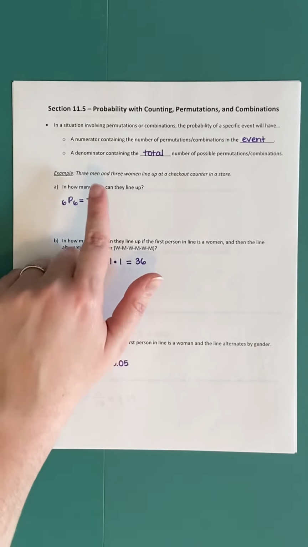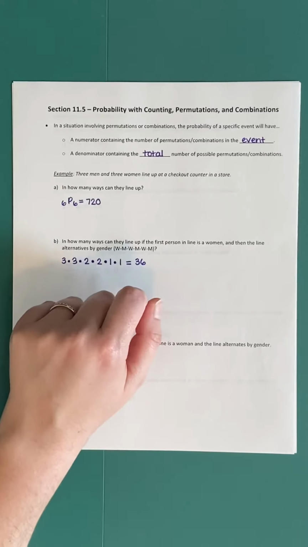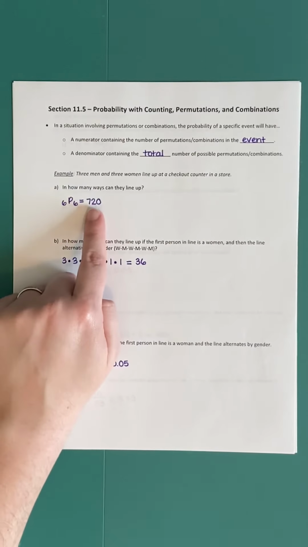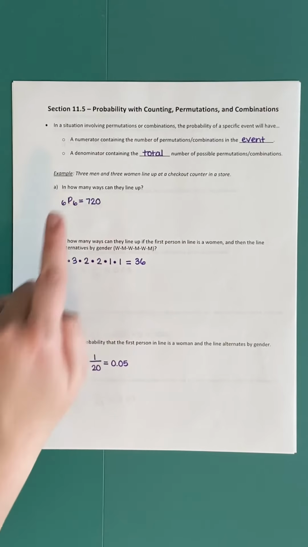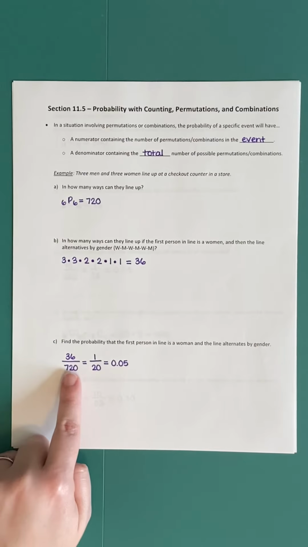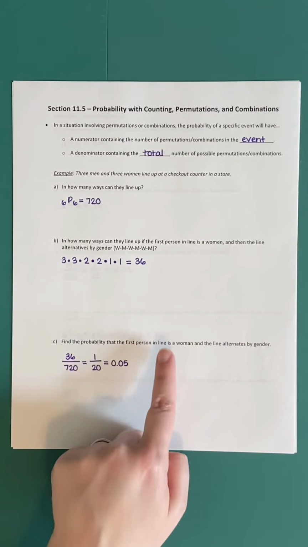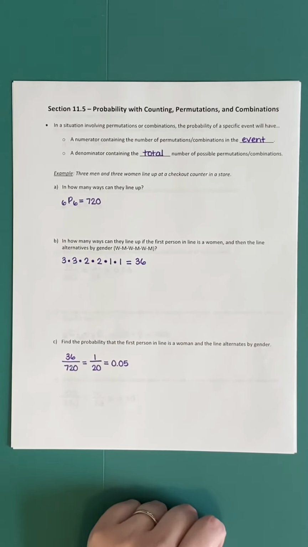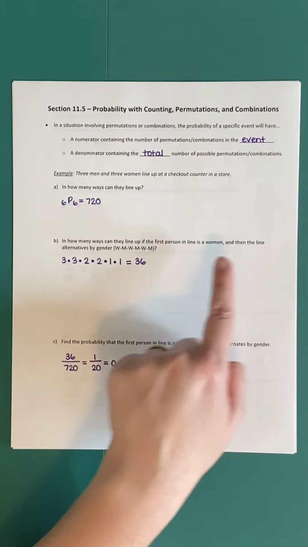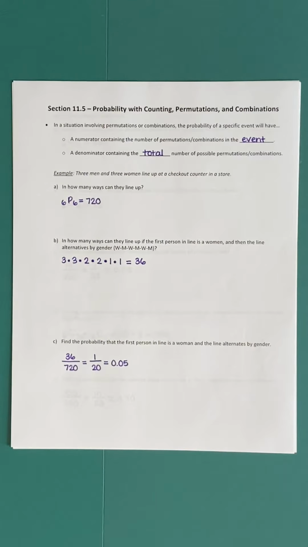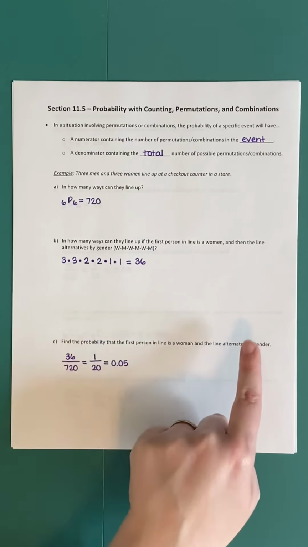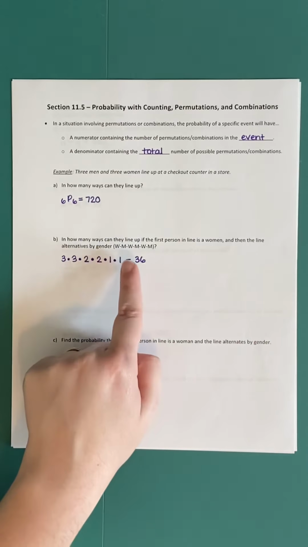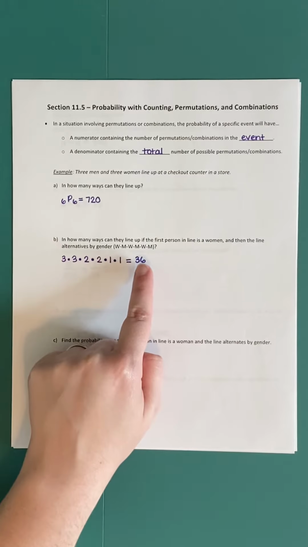Well, we determined if there's 6 people to arrange, then there's 720 ways to arrange these people in line. So the denominator of our probability is going to be 720. Now, the event we're interested in is that the line starts with a woman and then alternates by gender. In other words, what we determined for part B. Well, how many ways are there to create a line that starts with a woman and then alternates by gender? Well, we determined there's 36 ways to do that.